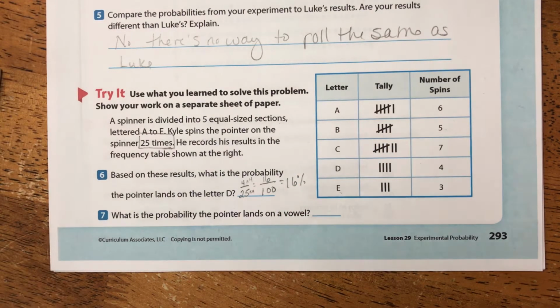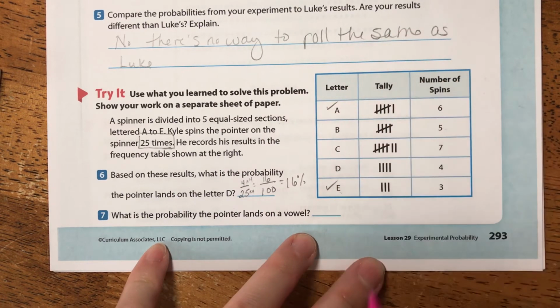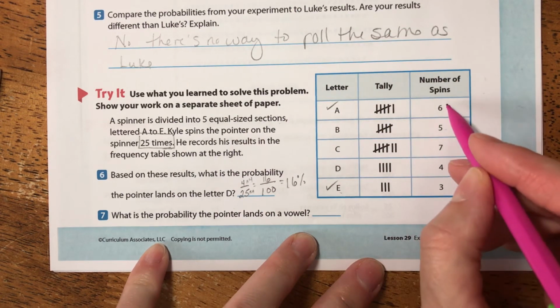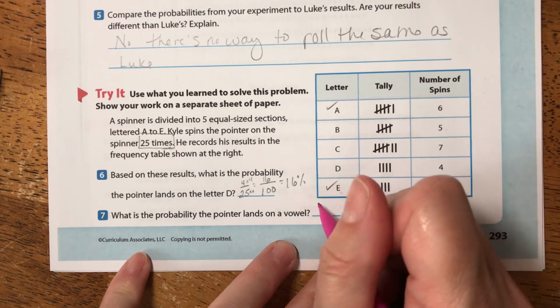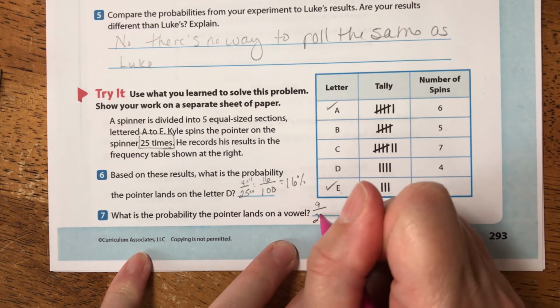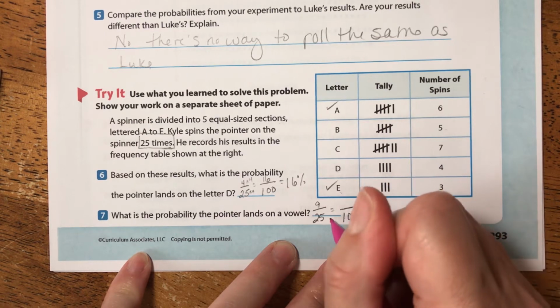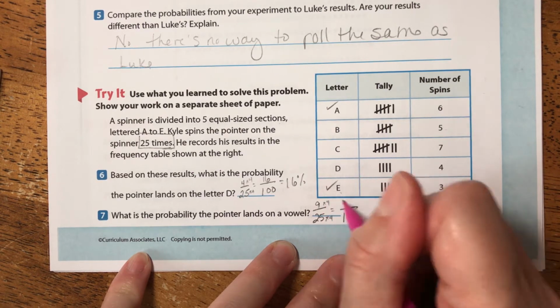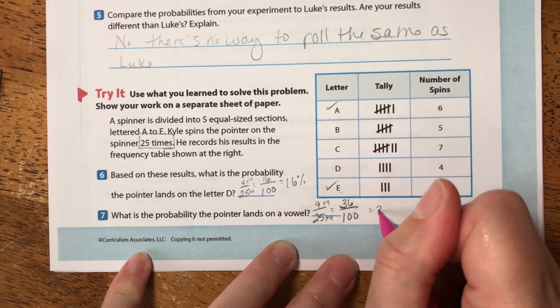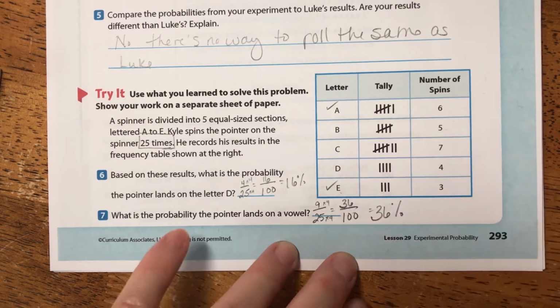What's the probability that we'll land on a vowel? Well, vowels are what? A, E, I, O, U. We got 2 vowels. So just add them. So 6 plus 3, so 9. So he's got about a 9 out of 25 chance of hitting a vowel. Can I make it out of 100? Sure. Times 4, times 4. So he's got a 36% chance of hitting a vowel.